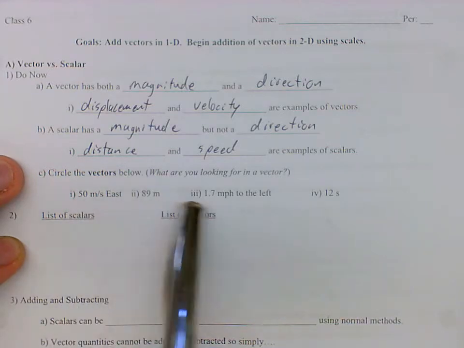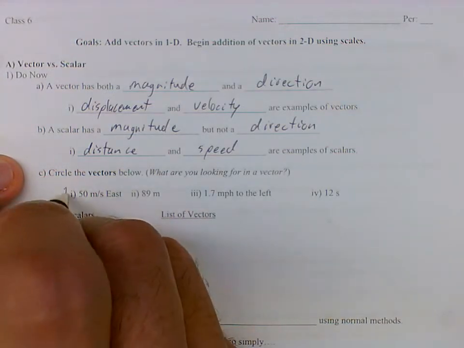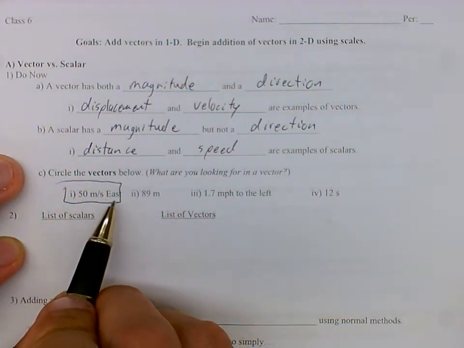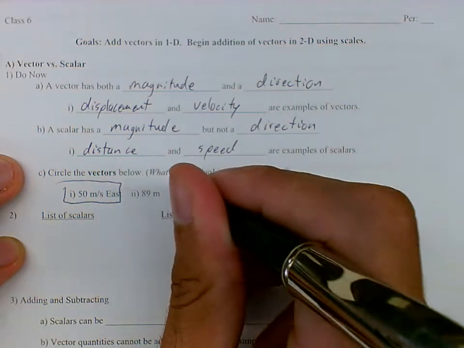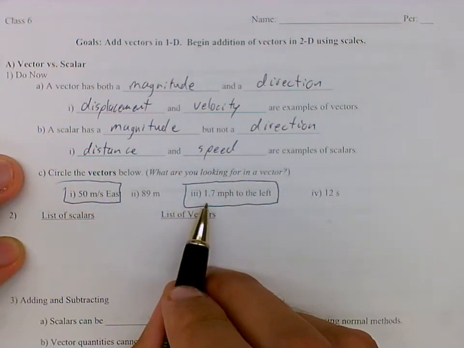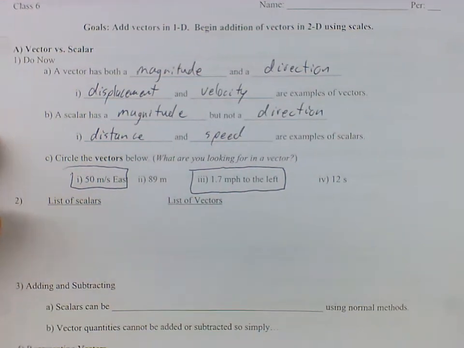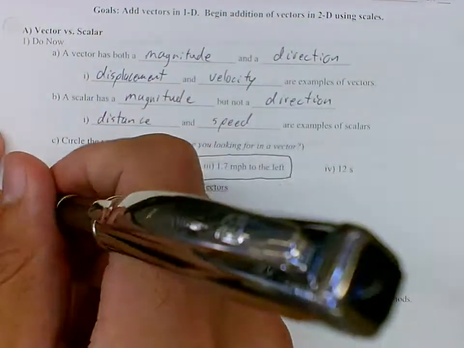So if we look at these 4 options below, which are vectors, it needs a magnitude and a direction. So we'd have the first choice here, 50 meters per second is our magnitude, east is our direction. And we'd have 1.7 miles per hour to the left. 1.7 miles per hour is our magnitude, left is our direction. Just a quick little list of scalars and vectors that you might think of.